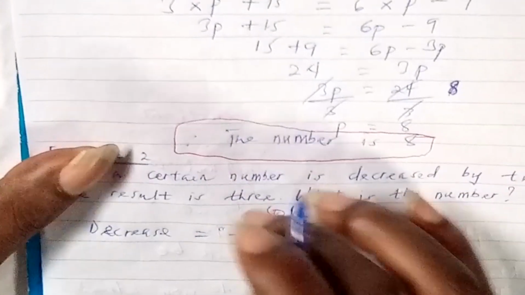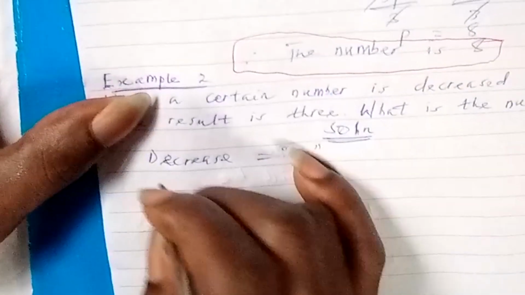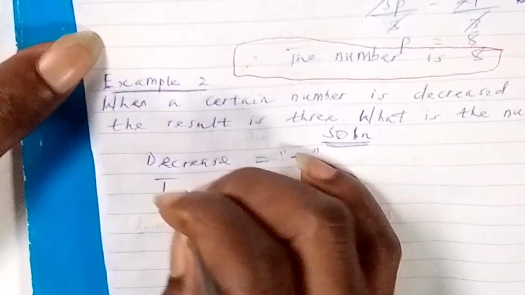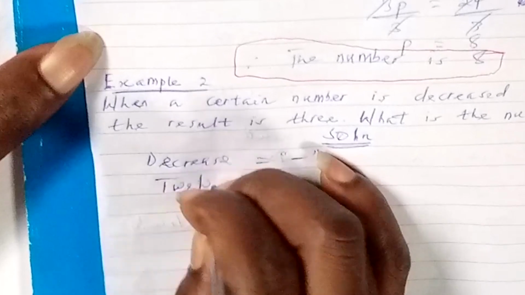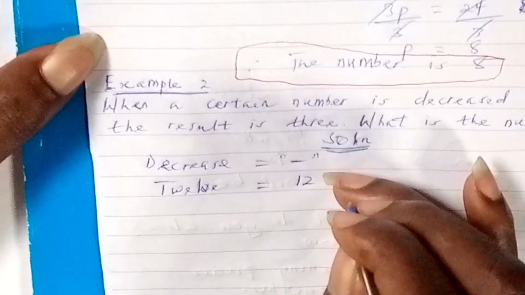Decrease is for subtraction. Then it's decreased by 12. We know that 12 is equal to this number.